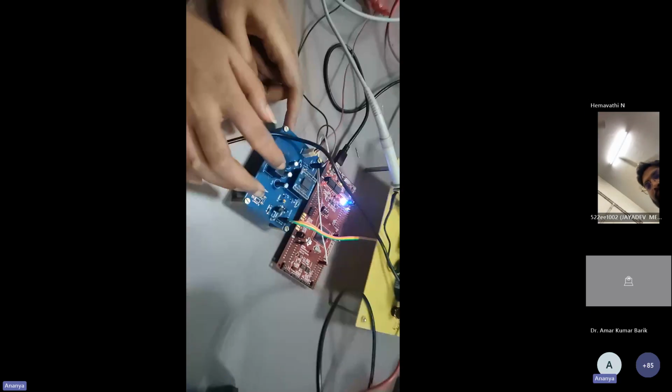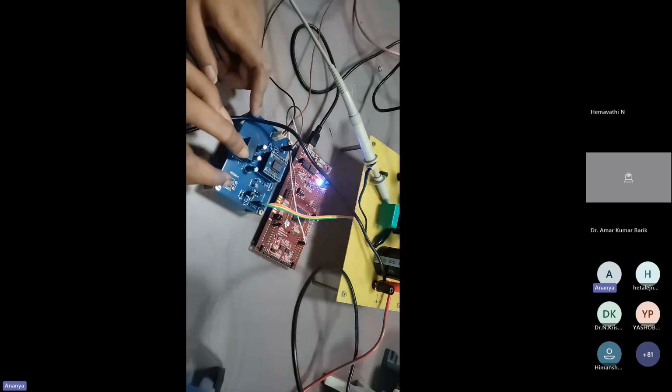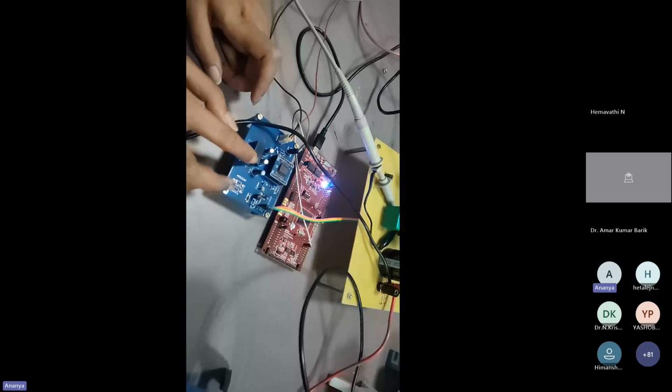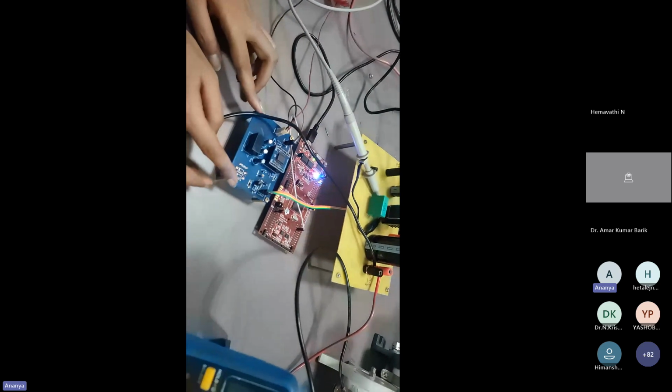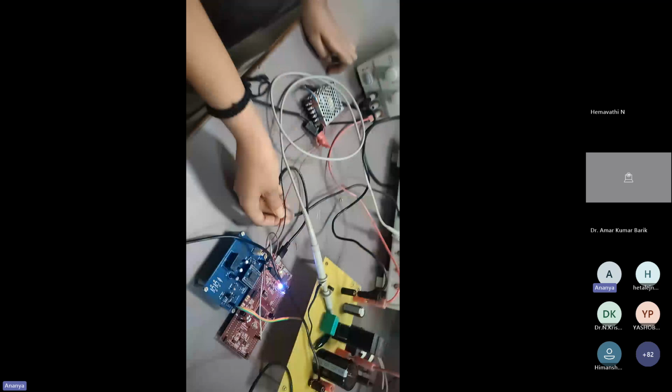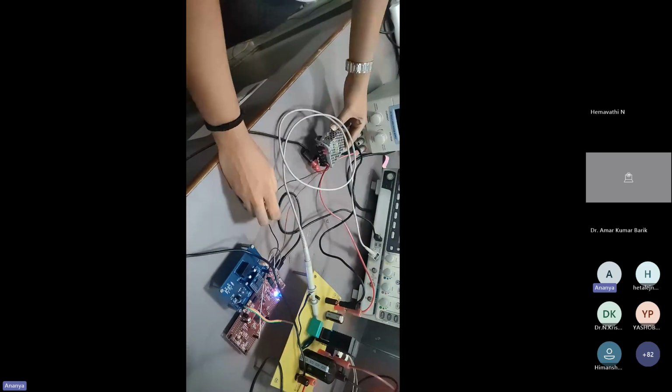Now this is the driver circuit. This is also a compatible chip from Infineon used for driving this switch. This is the DC-DC converter that is for converting one voltage level to another. This driver is designed for plus 15 and minus 7 volt. The driver supply is given from this SMPS, that is 5 volt.